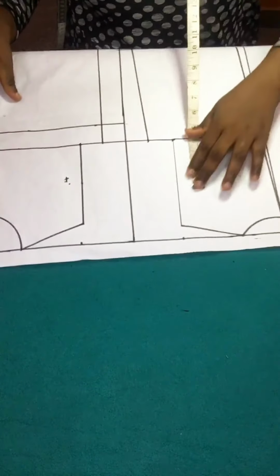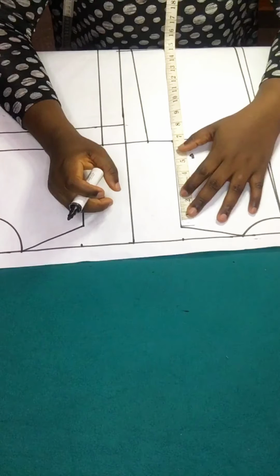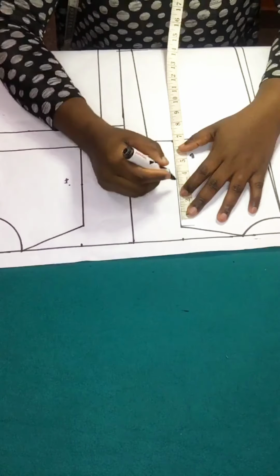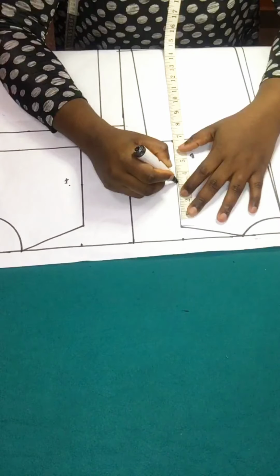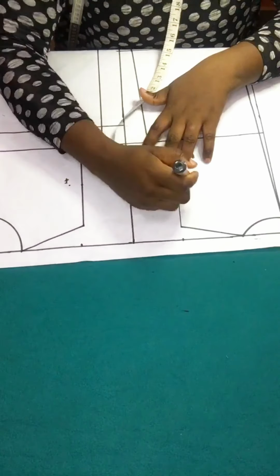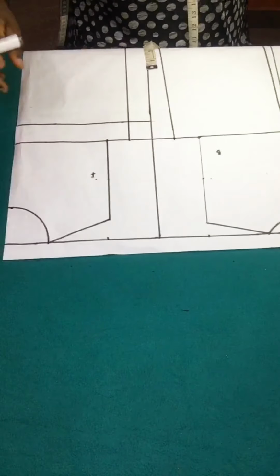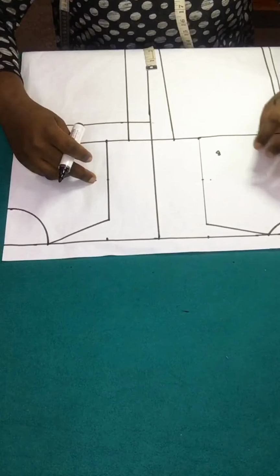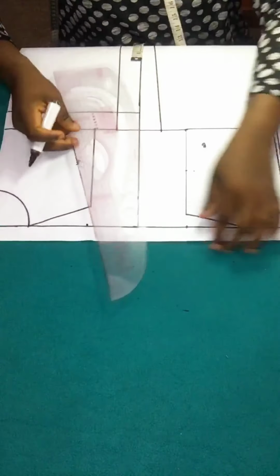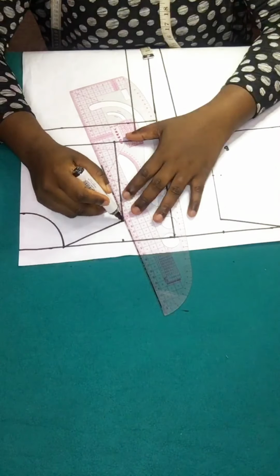We move over to the back and measure what we have here. We have 6.5 inches. Then we divide 6.5 inches into 2, and that will give us 3.25. Then at that point of 3.25, we'll go in by 1/2 inch. So for the front, you go in by 0.75, and for the back, go in by 0.5 inches. Then we use our straight ruler to connect the point to the shoulder tip.